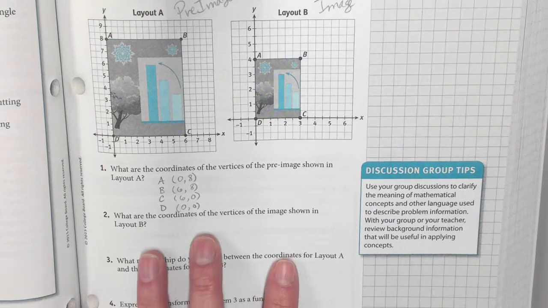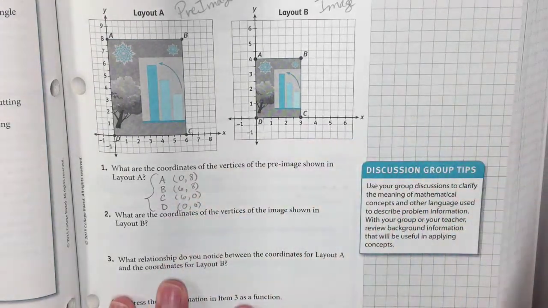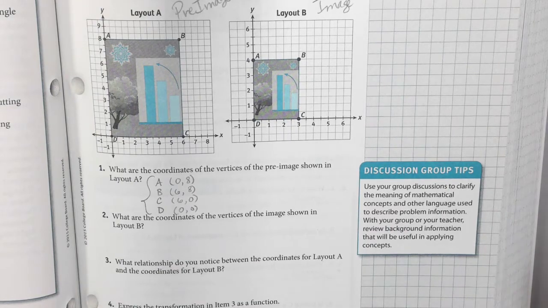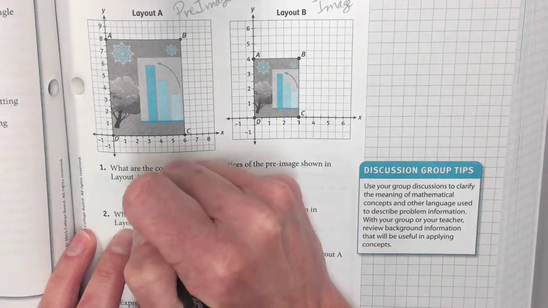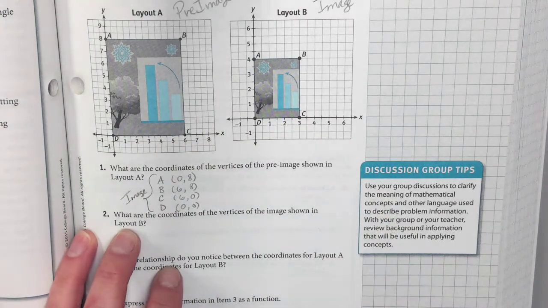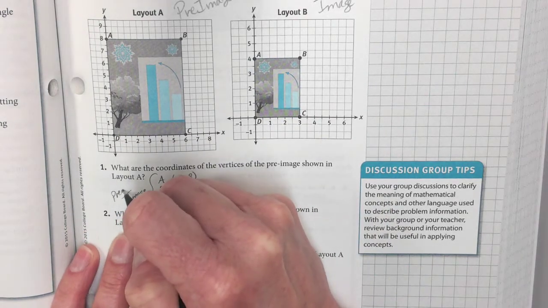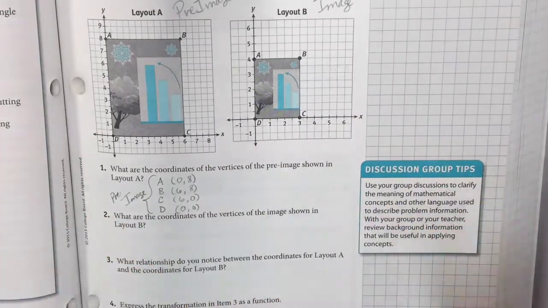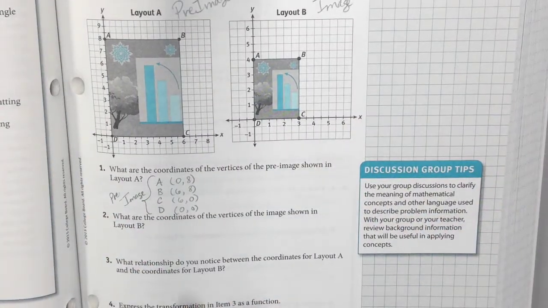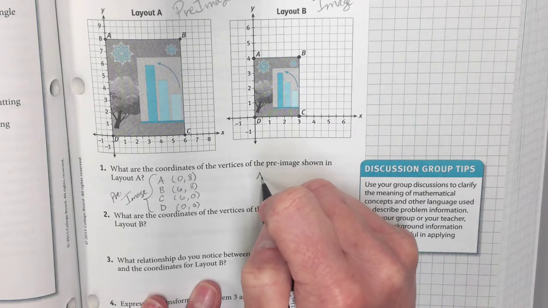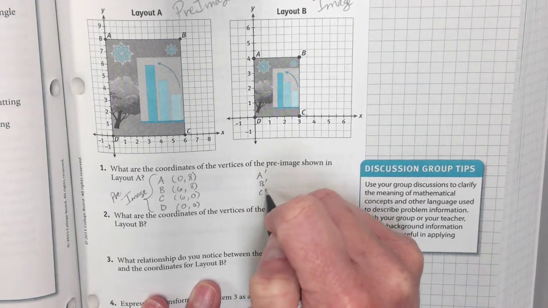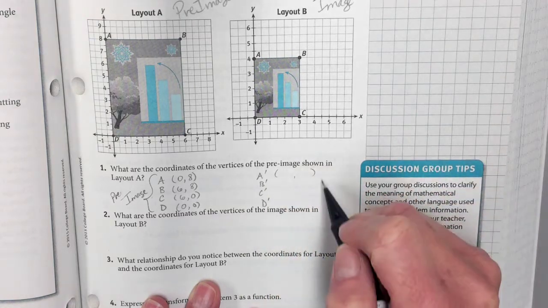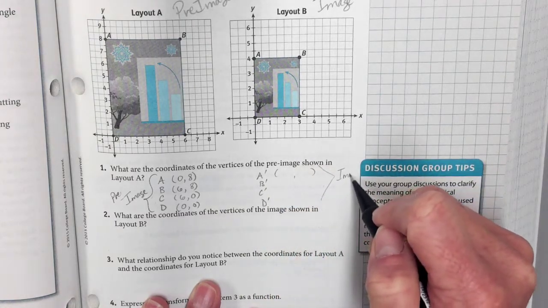Now, it asks us to address the layout of the coordinates for figure B. So I'm going to actually put that kind of side by side. So I've just labeled our pre-image. It doesn't look quite right, but I'm fixing it, for A, B, C, and D. Now I'm going to label A prime, B prime, C prime, and D prime, because these are going to be our image coordinates.